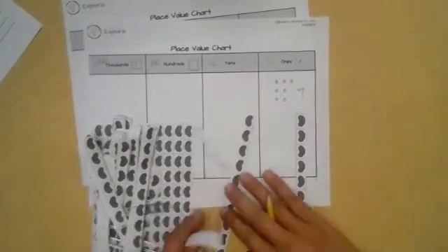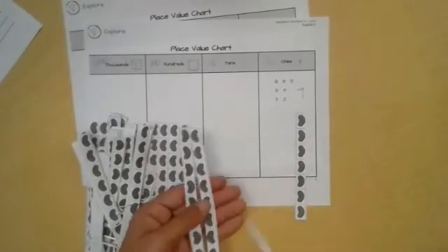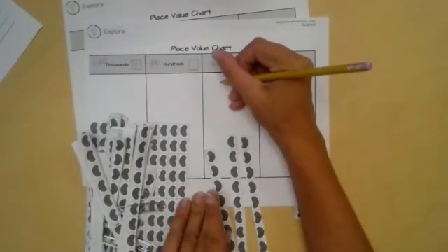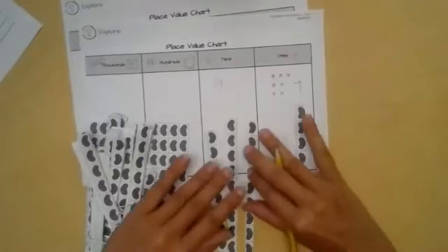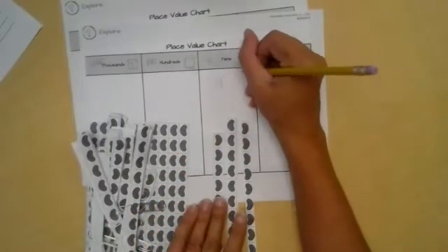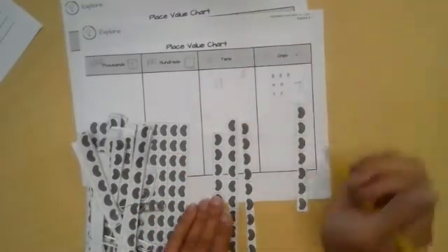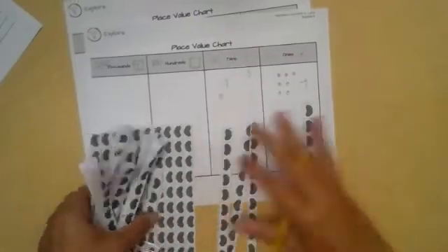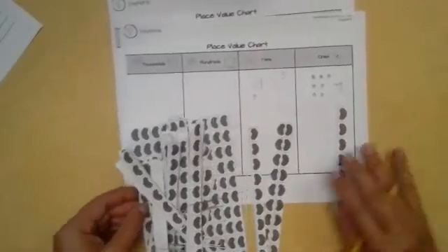All right, let's look at how many 10s that we have now in our area. I've got 3. So 1, 2, 3. What is the value of this 3? I heard somebody, yeah, it's 30. All right, now we're gonna count how many groups of 100 we have.